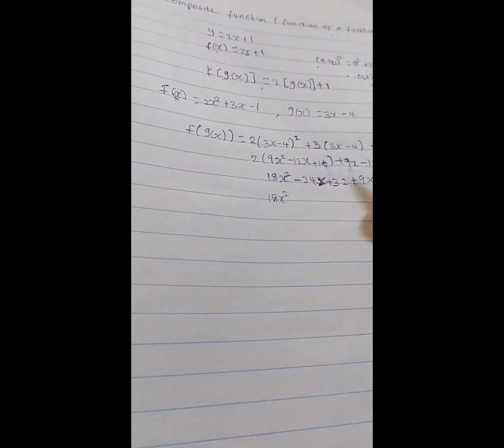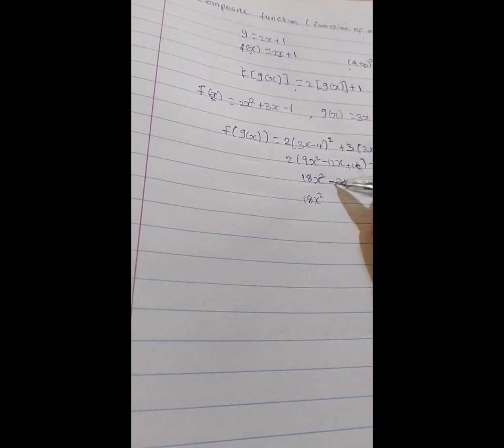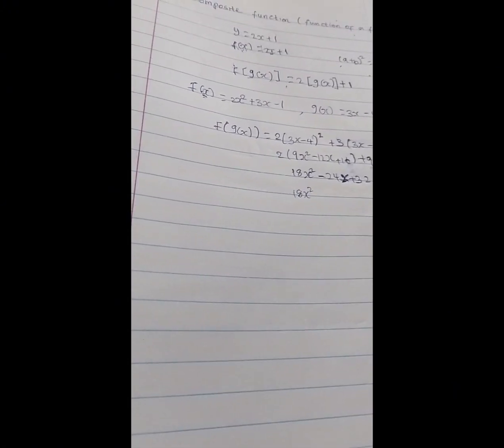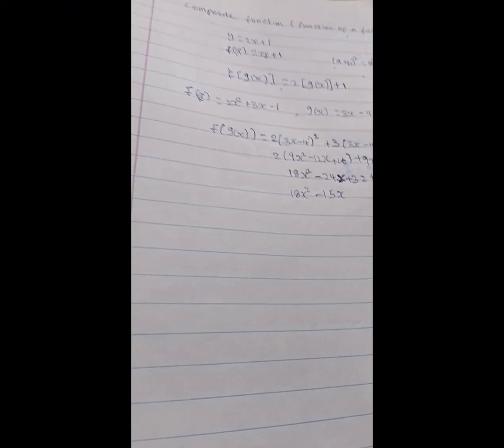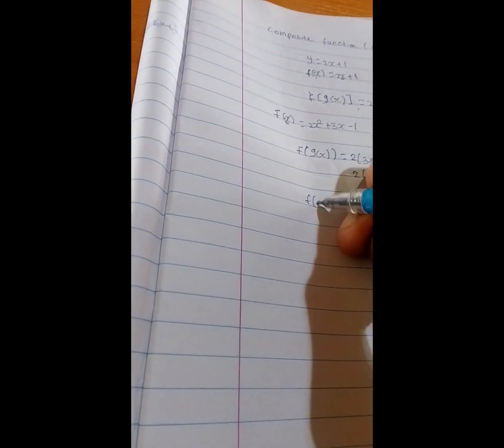So the ones that have the same variable in front, those are the ones you can add together. So this 18x squared does not have another term with x squared, so we just leave it like that. This minus 24x plus 9x, assuming x is mango, is like saying minus 24 mango plus 9 mango, that is minus 15 mango. Do you get? And then you add 32 minus 12. 32 minus 12 is 20, minus 1, that is 19. So my f of g of x is simply this.